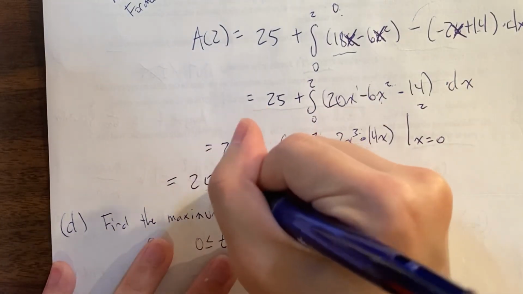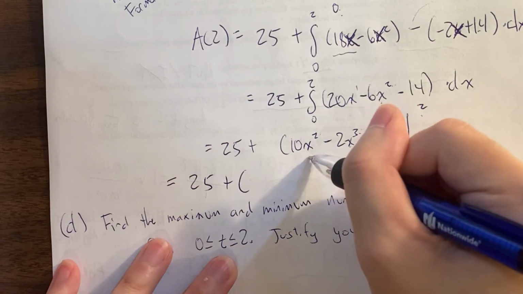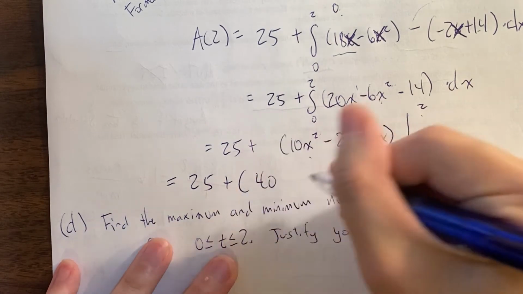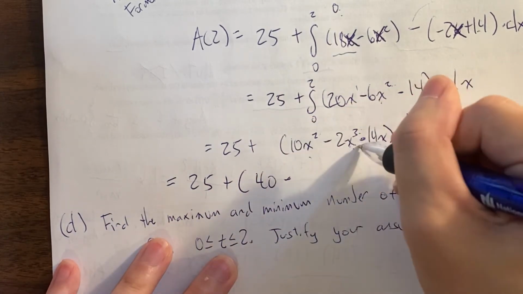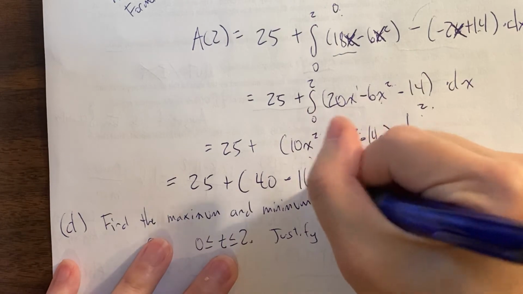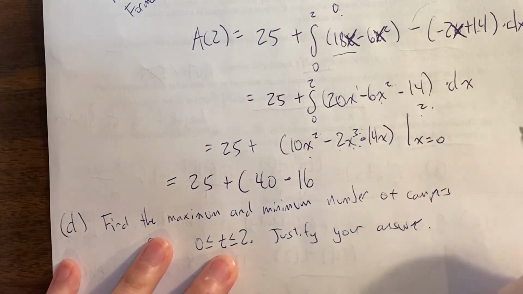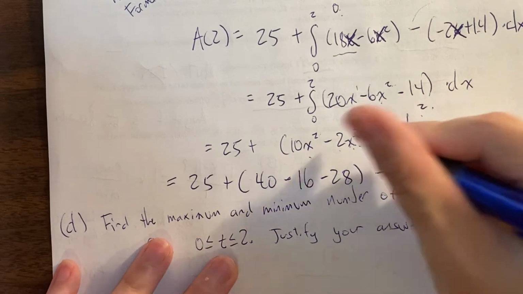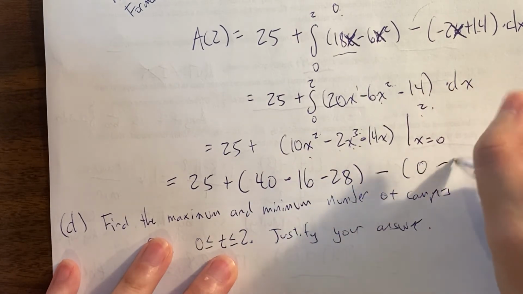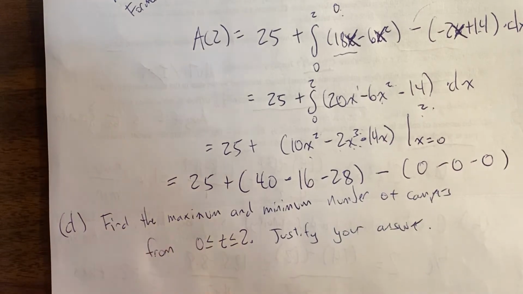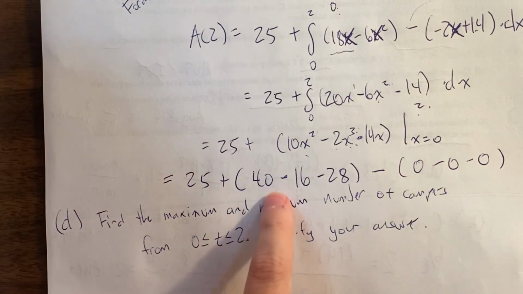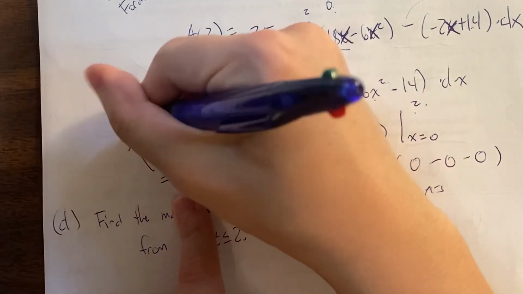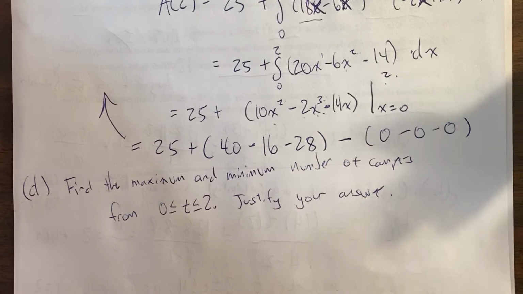We can do it. So when we plug in 2, we're going to get 2 times 2, which is 4, times 10. So it's going to be 40, I believe. And then it's going to be 2 times 2 times 2 again, times 2, which is 16, and then 2 times 14, which is 28. We do have to plug in 0, but plugging in 0 is the best thing in the world because it looks like we're going to get zeros across the board. So to finish this out, we just need to simplify this. Let's just draw an arrow because I'm running out of room.